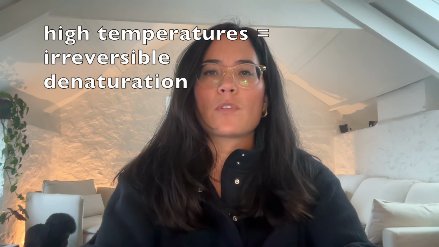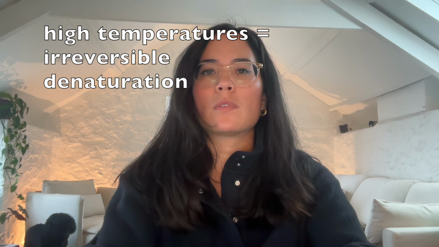Notice that high temperatures usually cause an irreversible denaturation, one that cannot be reversed, whereas changes in pH cause denaturation which is often reversible. And why does that high temperature have such an irreversible impact on that protein structure? Well, it's because the high temperature breaks intermolecular forces, damaging the 3D structure by breaking things like disulfide bridges and hydrogen bonds.